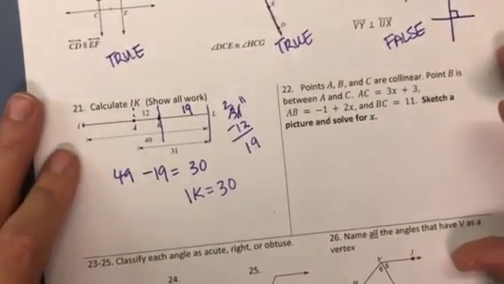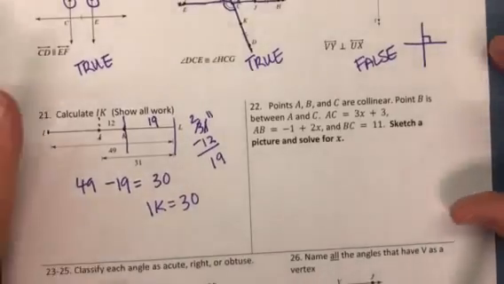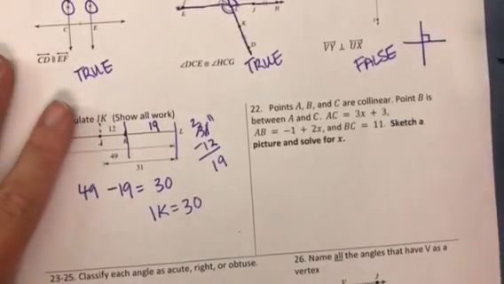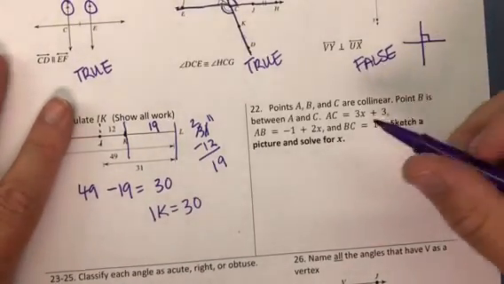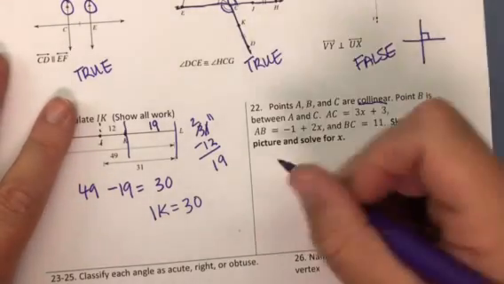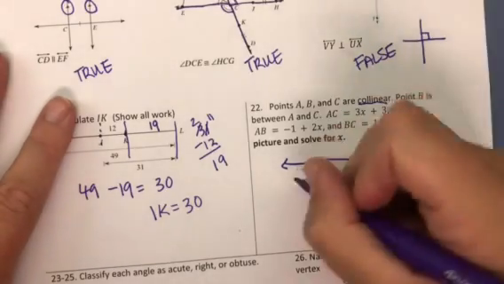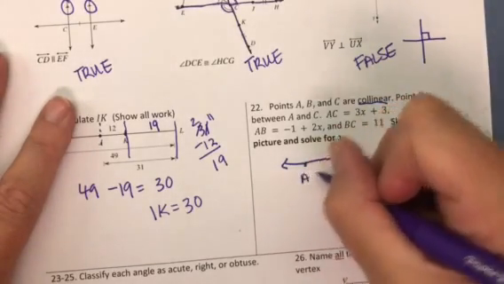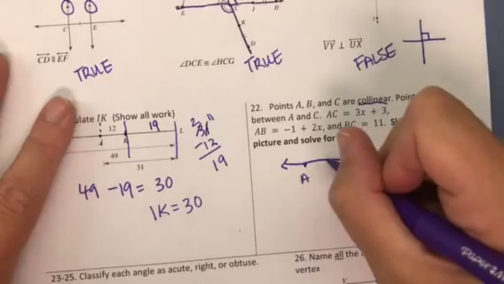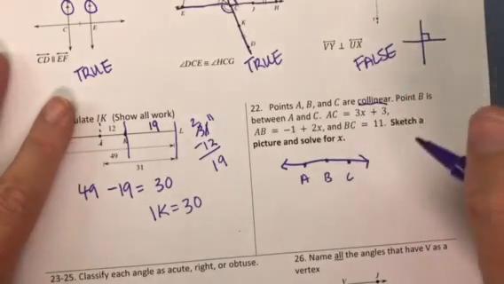All right, moving over to 22. We gotta sketch a diagram for this one. So points A, B, and C are collinear. Point B is between A and C. Remember, collinear means on the same line. So I'm just gonna draw a line and put A and C on the line, and then it says B is in between them. I don't know where B is, but that doesn't matter.